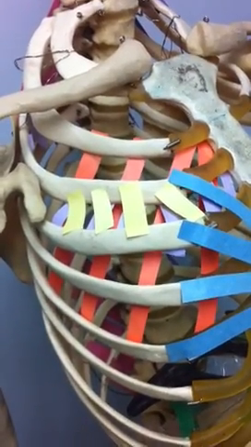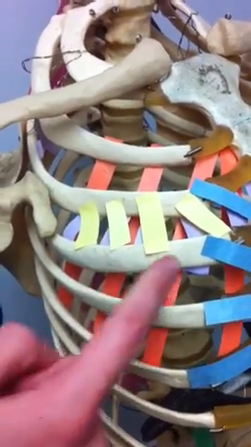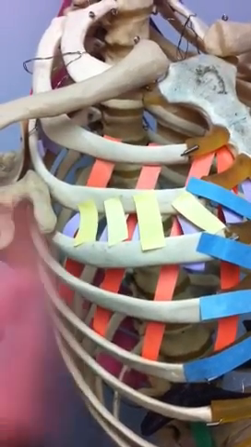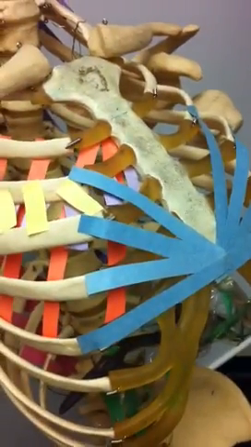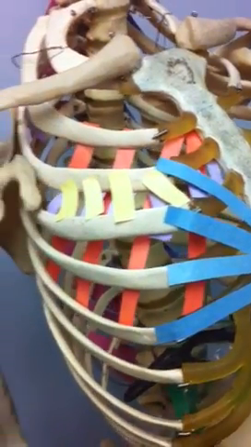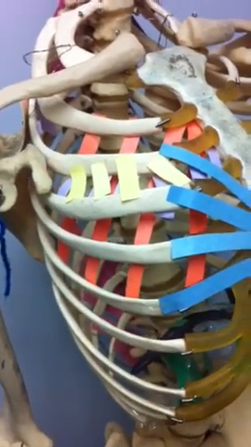These are muscles of expiration, and their course is anterior to posterior. They start all the way at the sternum and course all the way to the angle of the rib, so they don't go all the way to the vertebrae in the back.